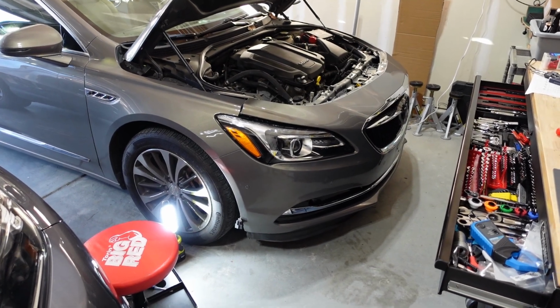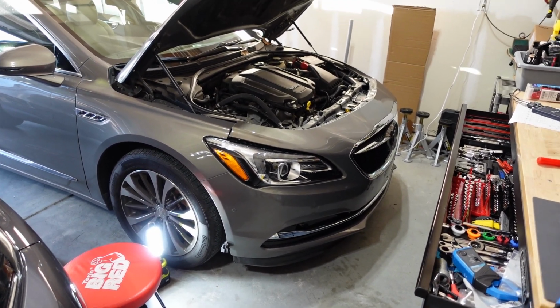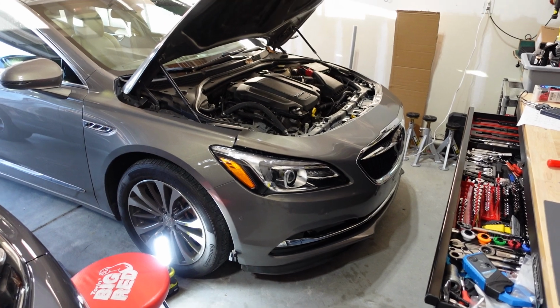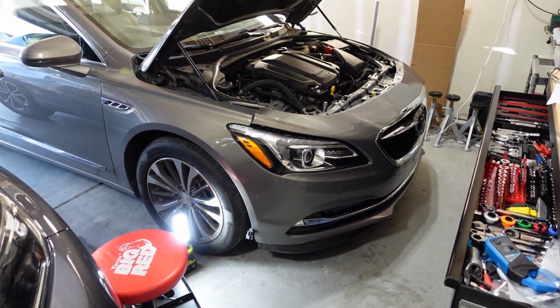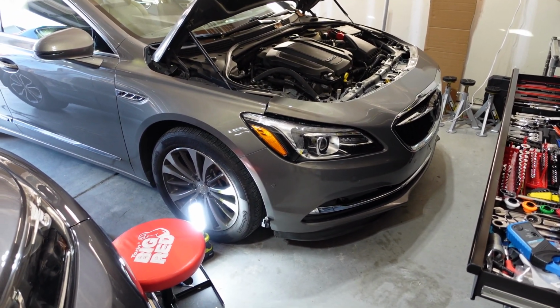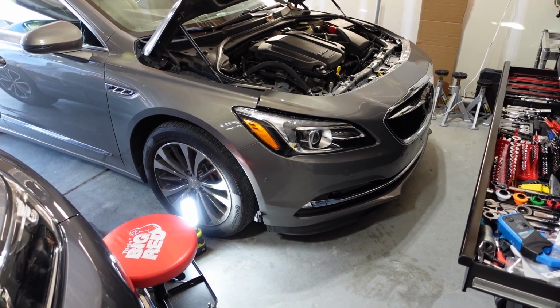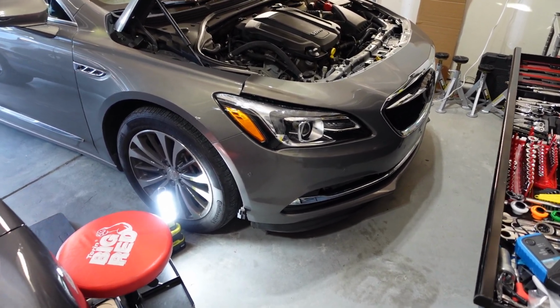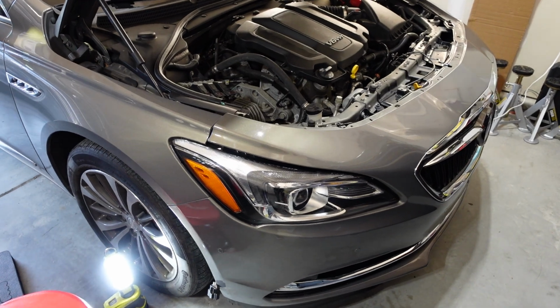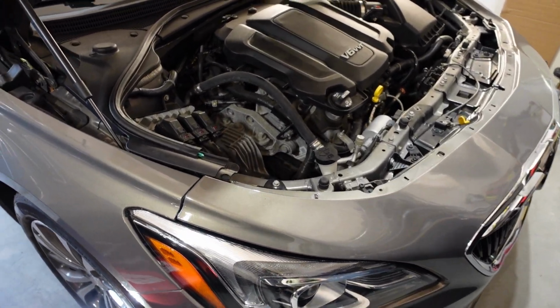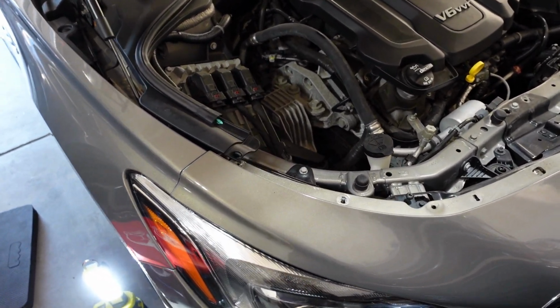All right, so this here again is my 2017 Buick LaCrosse, and as we've already seen, I have some parking codes that are stored in the parking control module. So I'm taking the front bumper cover off. What I want to show you is just give you some tips on taking this off. I haven't fully taken it off yet, but I'll show you what I found.